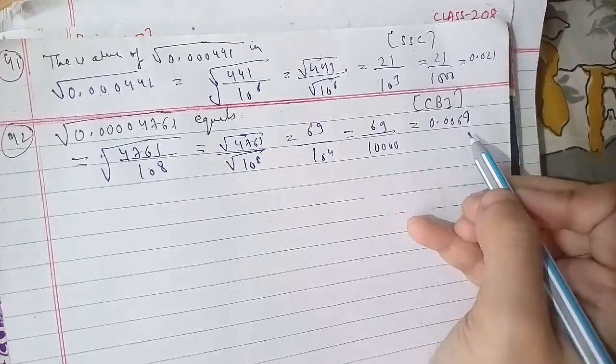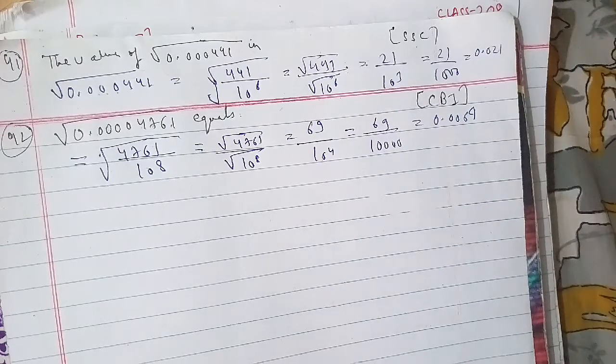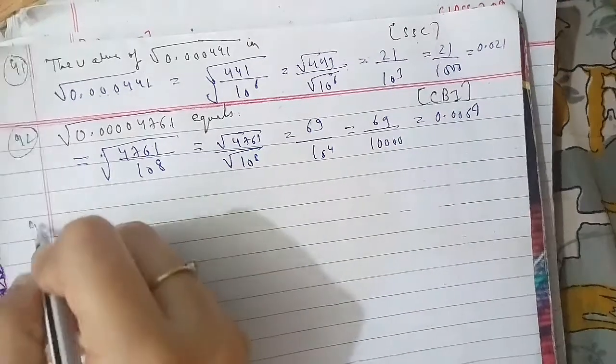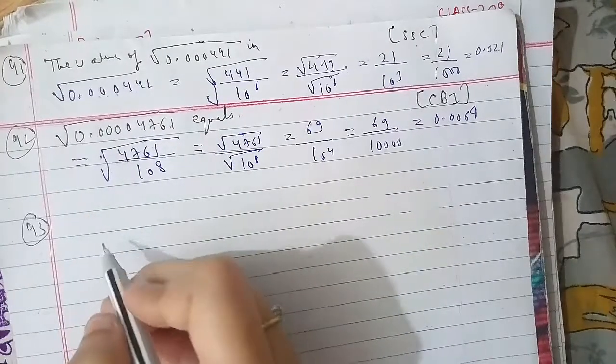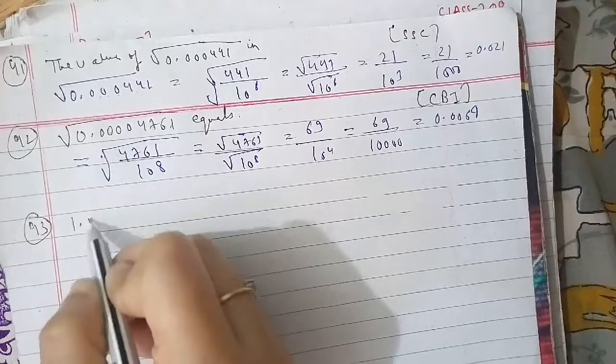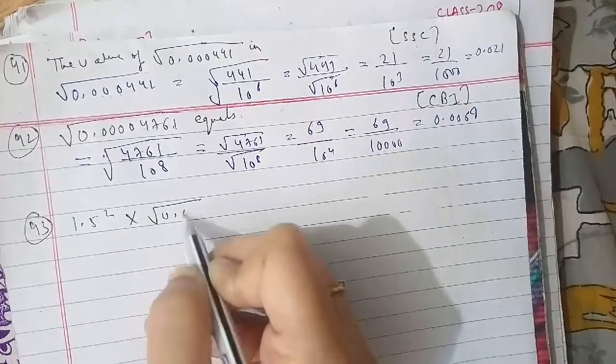The options for this are 0.0375, 0.3375, 3.275 and 32.75. So we will go ahead with the solution for this as well.